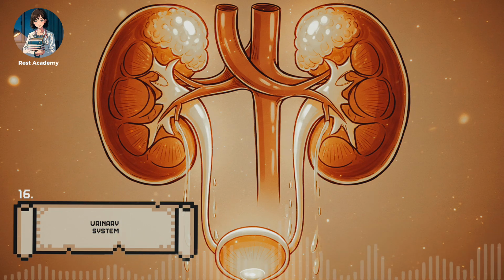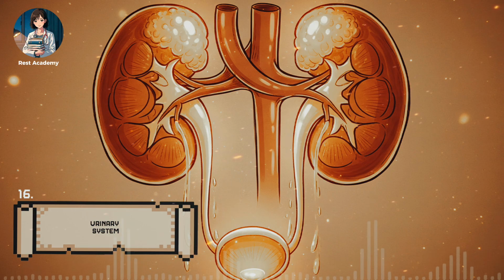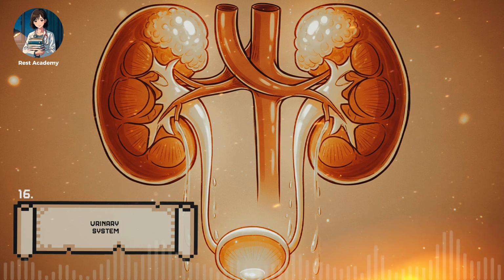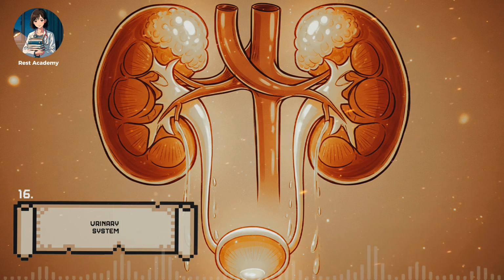Medulla contains those pyramids, each apex a papilla projecting into a minor calyx. Minor calyces merge into major calyces, then into the funnel-shaped renal pelvis that narrows to become the ureter. A nephron, the functional unit, begins with a glomerulus, a tuft of capillaries inside Bowman's capsule. Filtrate then traverses proximal tubule, loop of Henle, distal tubule, and collecting duct.